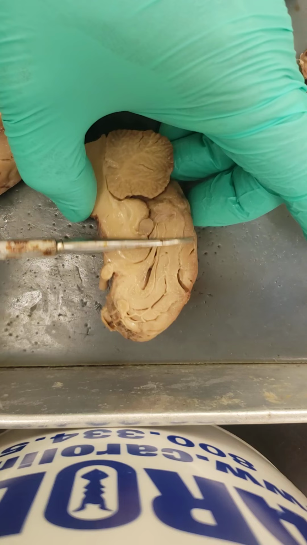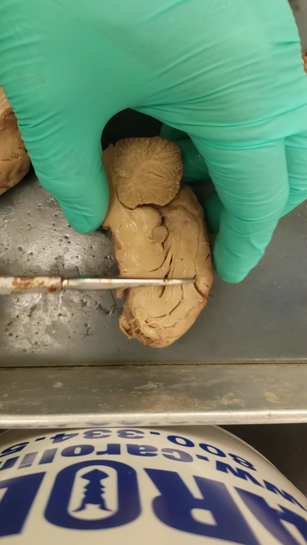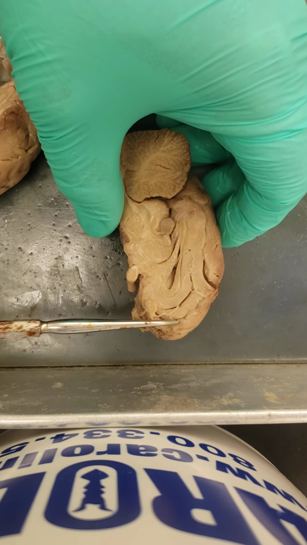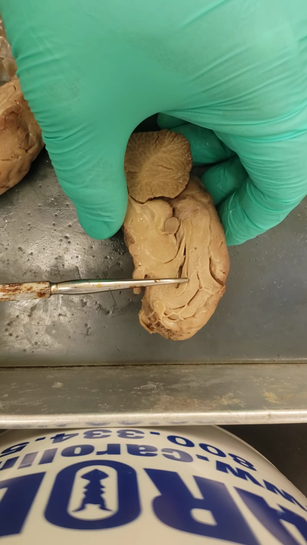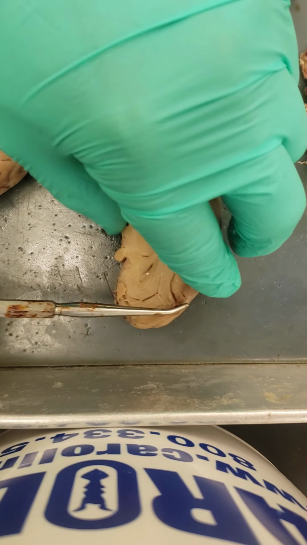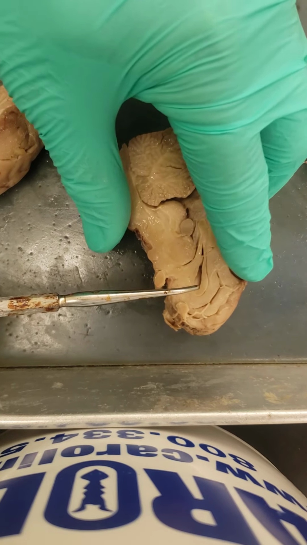So this here, the whole outside of this, that's the cortex, the cerebral cortex. Okay, the cerebrum is the entire outside of the brain. So everything above the corpus callosum, that's all cerebrum. Cerebral cortex is the very, very outside part. So that's all the gray matter.